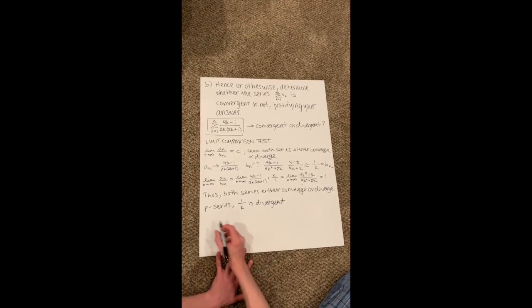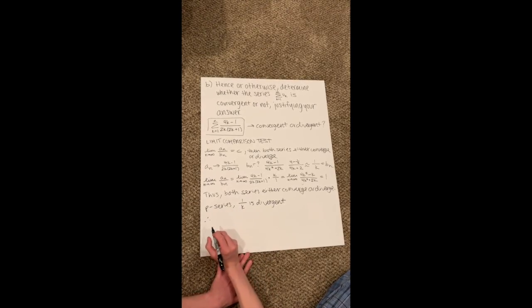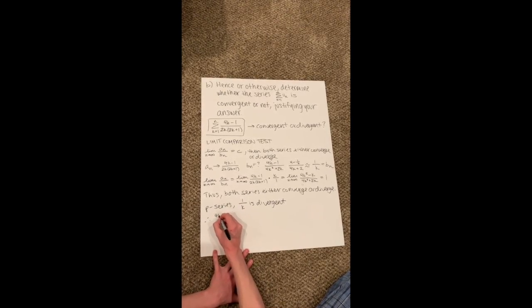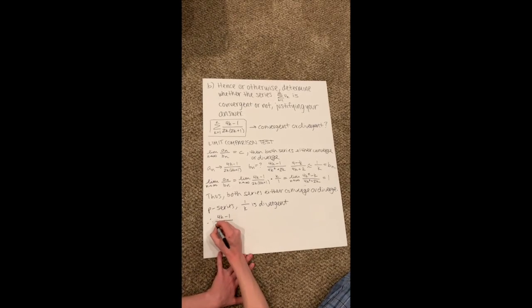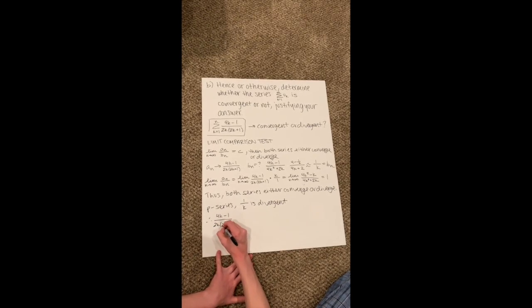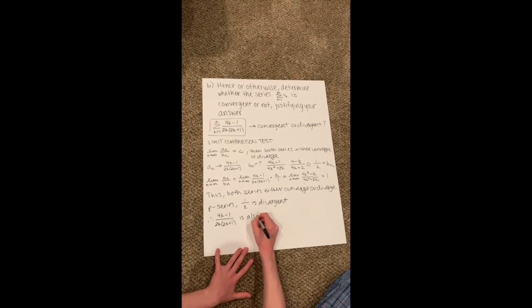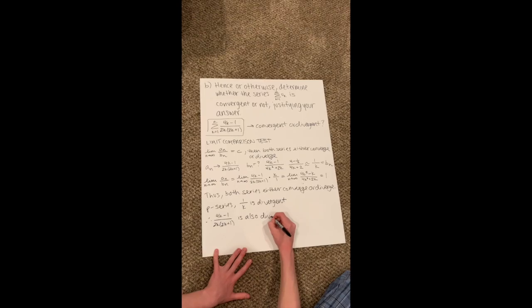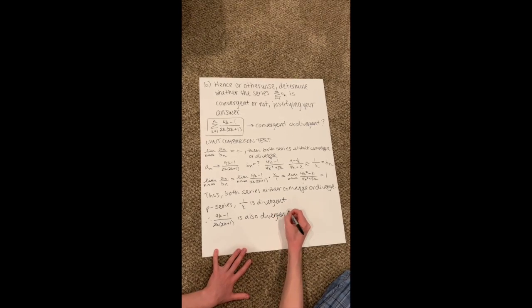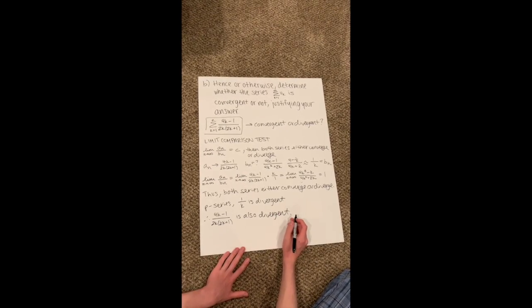And if 1 over k is divergent, then 4k minus 1 over 2k times 2k plus 1 is also divergent. And that's all we have to do for this problem.